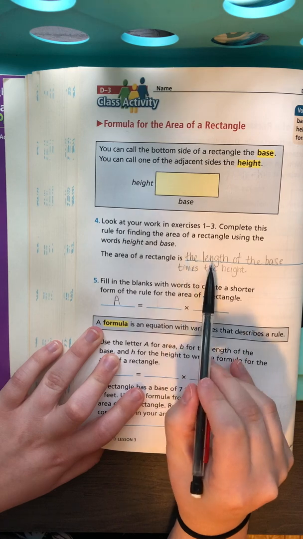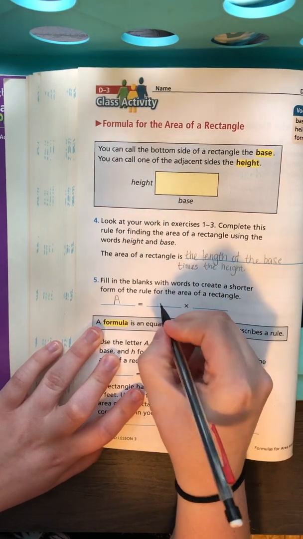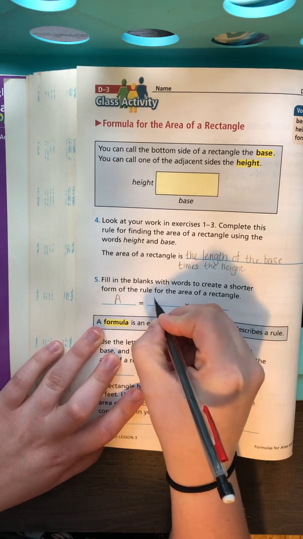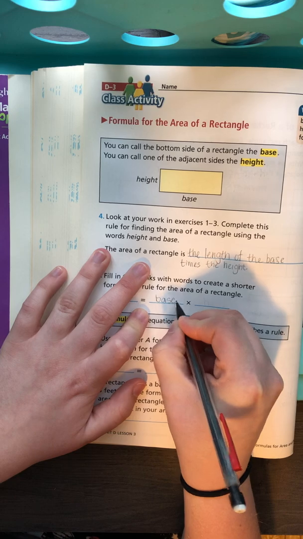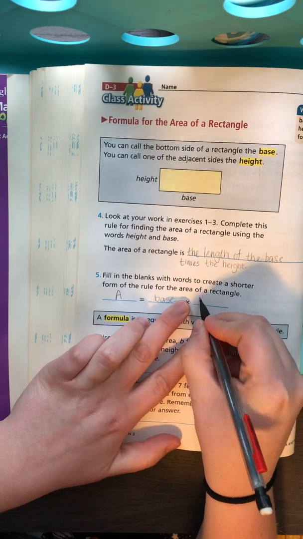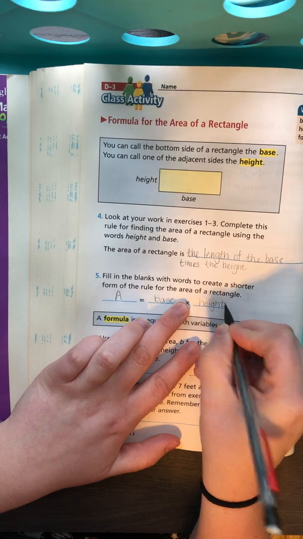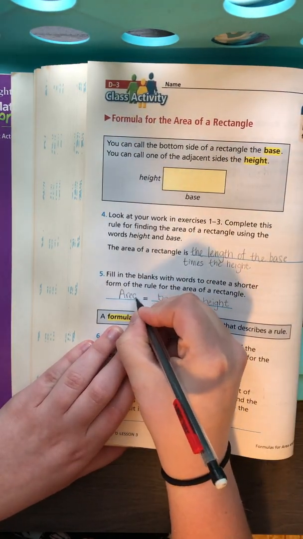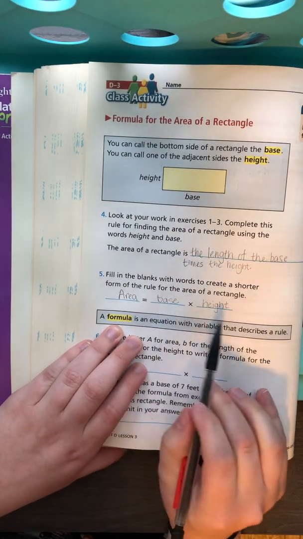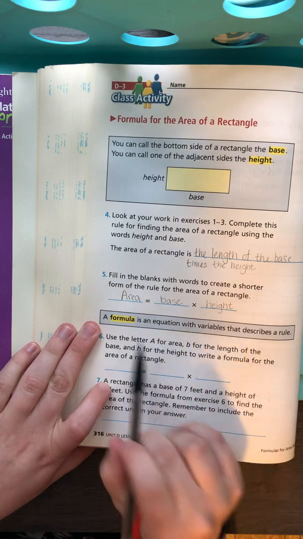Remember, we talked about area as the length of the base times the height. Let's use a lowercase b. We're just going to write base here. Okay, times height. You can fill this in with me. I suppose I should write area. Area equals base times height. Okay, there's our formula.